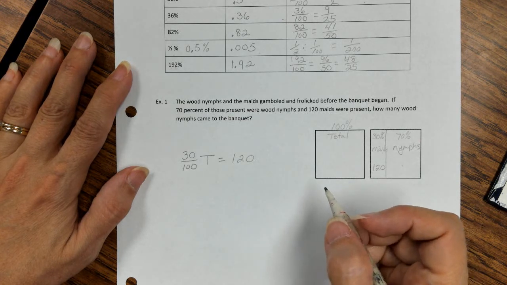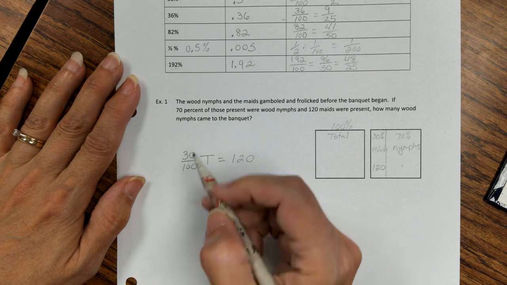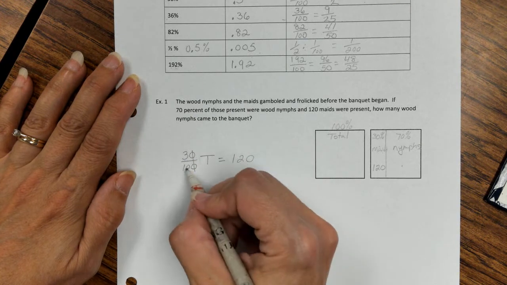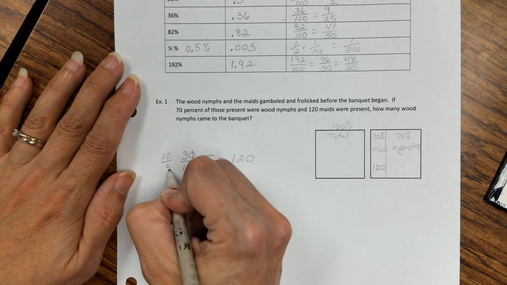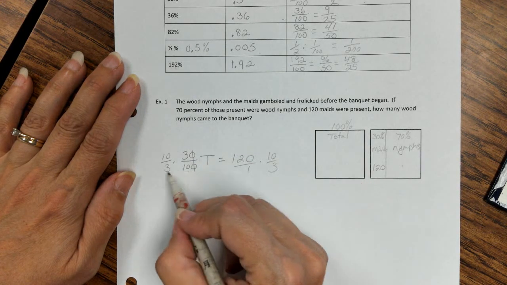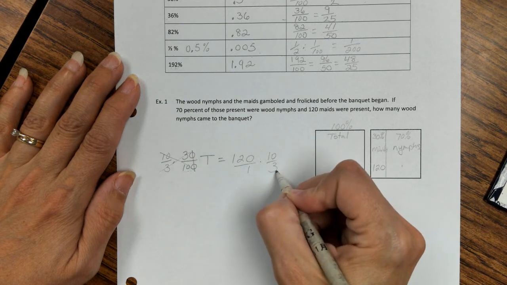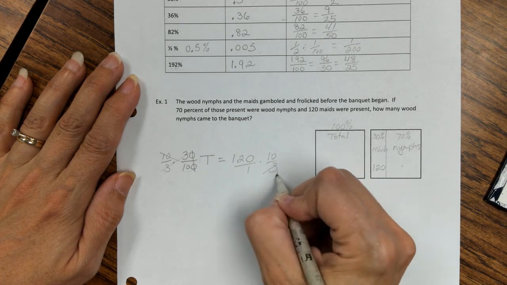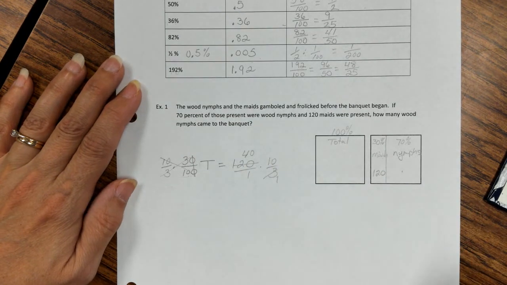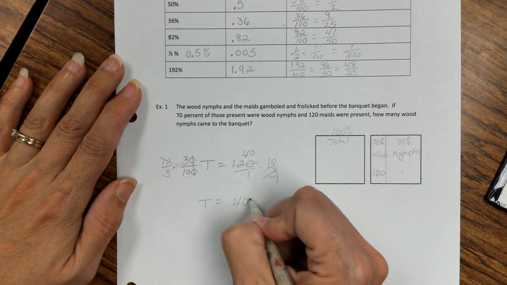Okay, so then I just multiply both sides by the reciprocal of this fraction, which first I'm going to reduce, at least divide them both by 10. That's all you can do for this one. So 3 over 10, we multiply both sides by 10 over 3, because we need 1t. That way the 10s and the 3s cancel. Over here we can cross cancel as well. 3 goes into 12 4 times, so it goes into 120 40 times. And then we have t equals 40 times 10, which is 400.